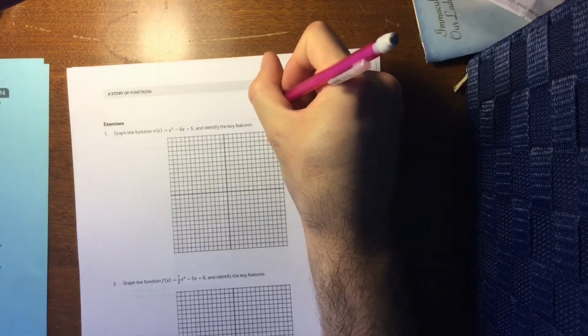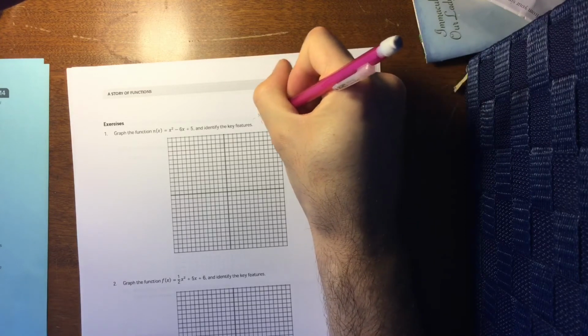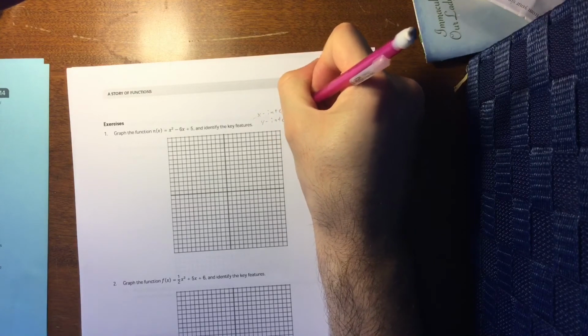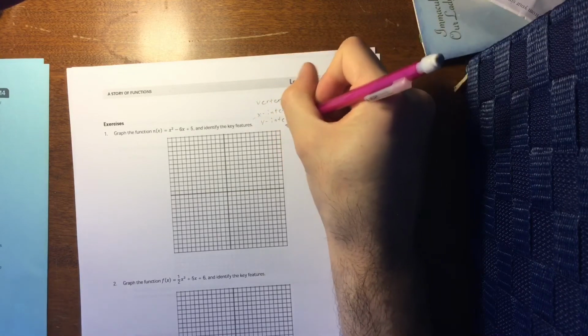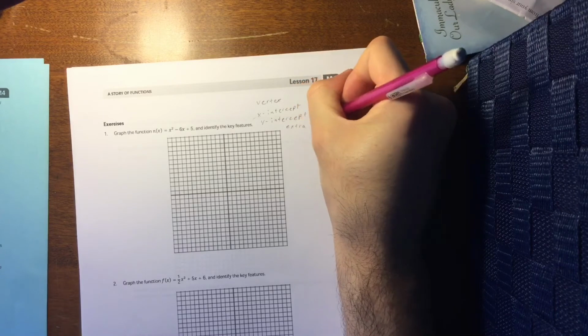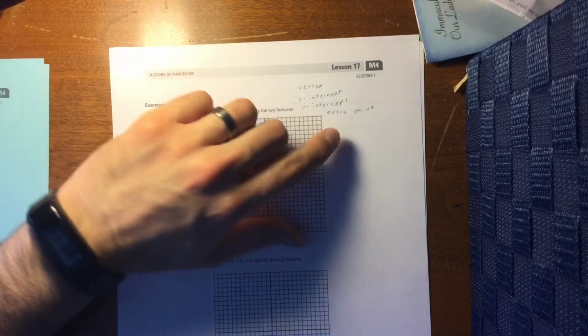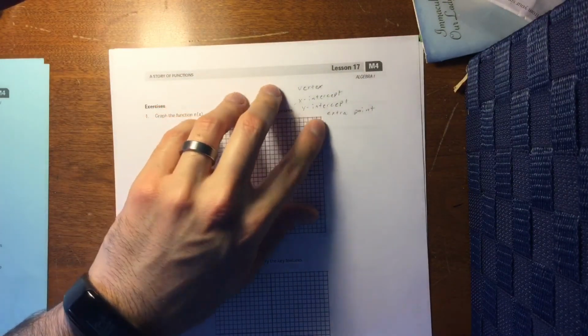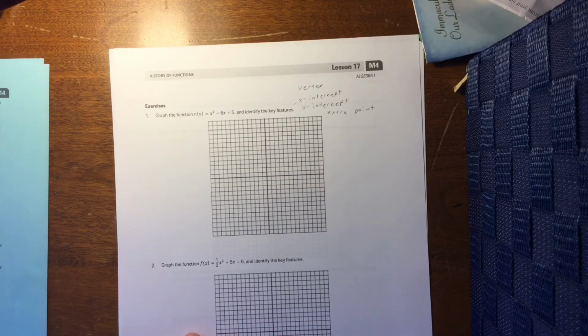So identify the key features. Remember, these are going to be your x-intercept, your y-intercept, your vertex, and any extra points. So I would be okay with you finding your vertex and finding 2 other points as extra points. You need to have 2 of these 3 there for every single one. So just something to keep in mind.